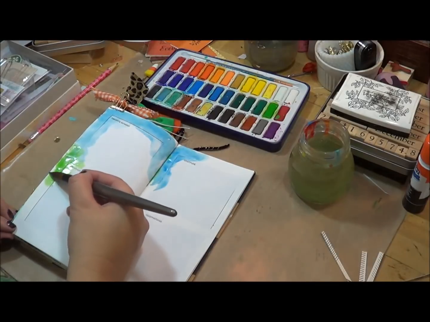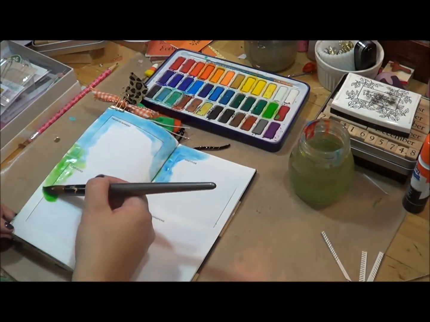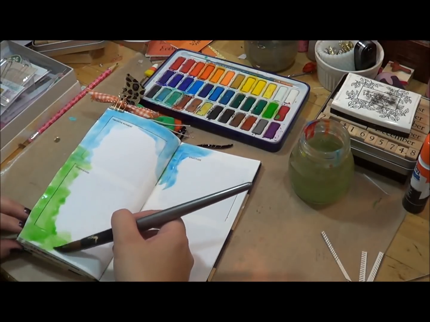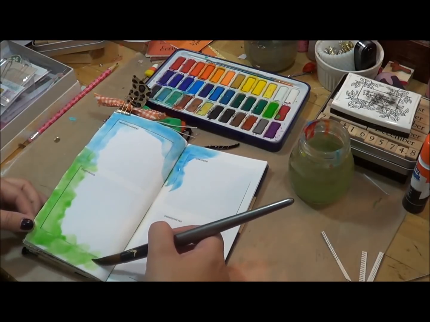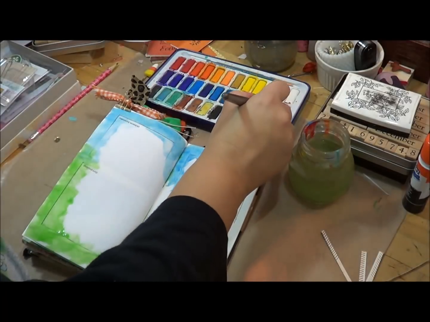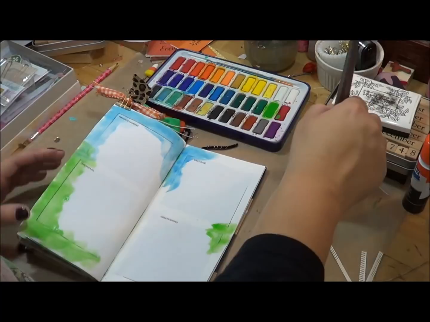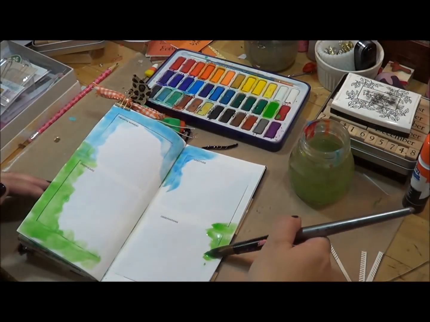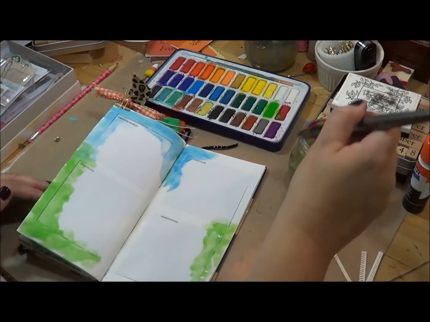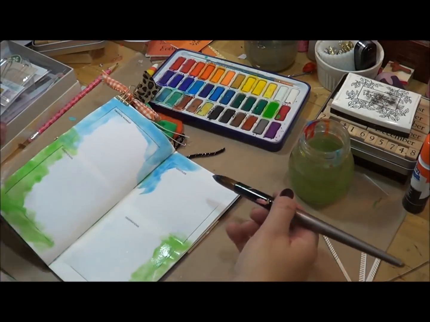And basically I'm adding a lot of color here, and I'm just putting my brush to the side and smudging little paint around it like that. And it'll dry, and then it'll be ready to document tomorrow.